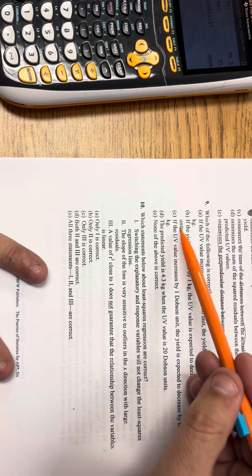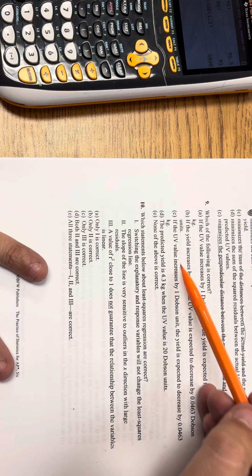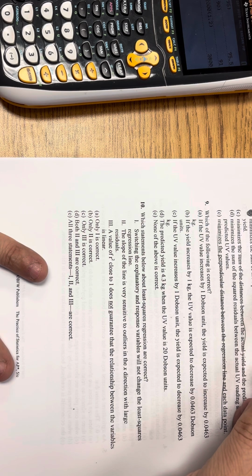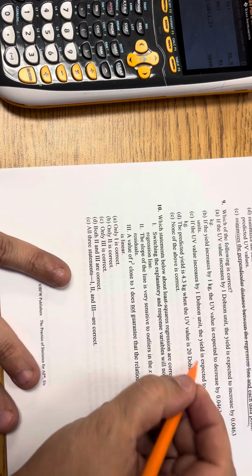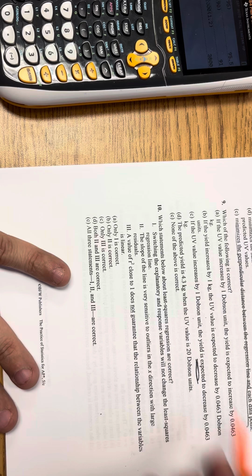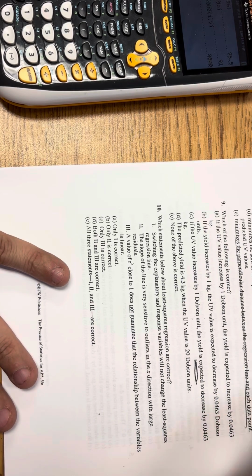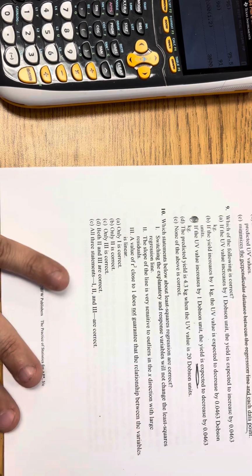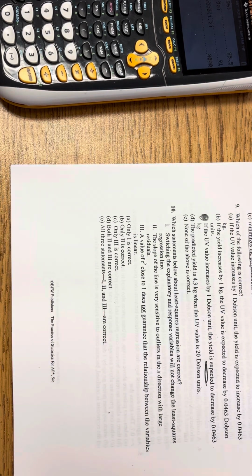And I'm just going to cheat. It's the answer C. If the UV is increased by 1, okay, if x is increased by 1, we expect, now they use expect instead of predict, but that's why I say both of those, a decrease of 0.04. And there it is. All right.